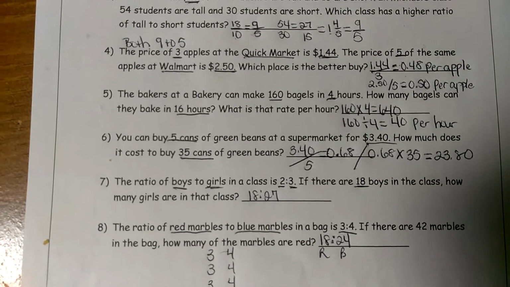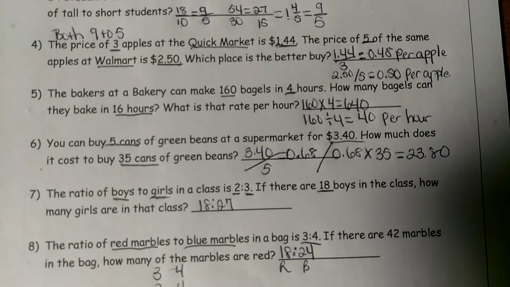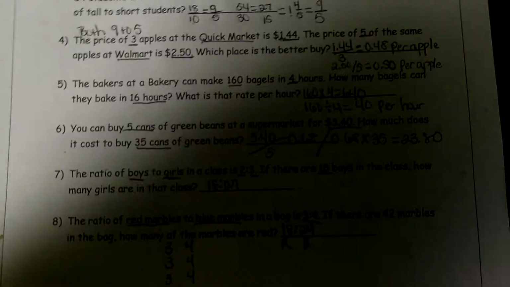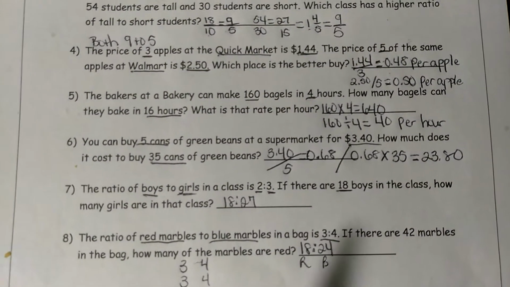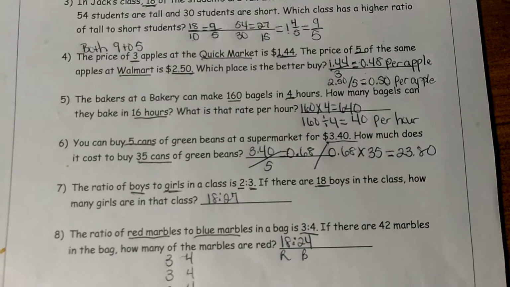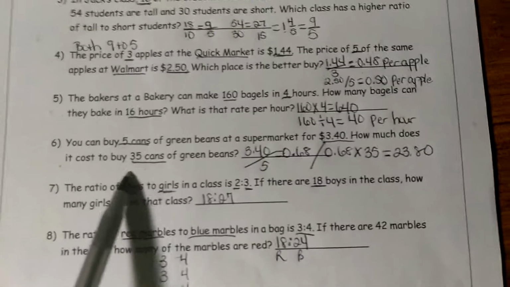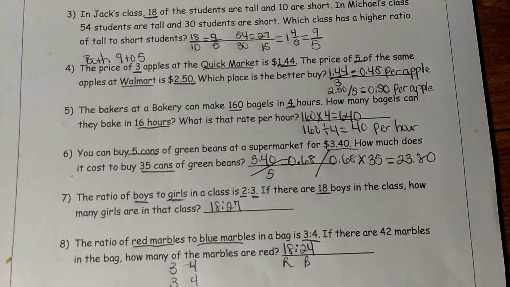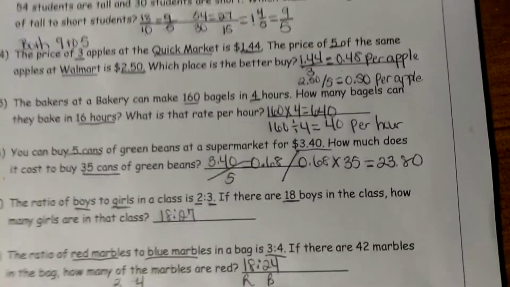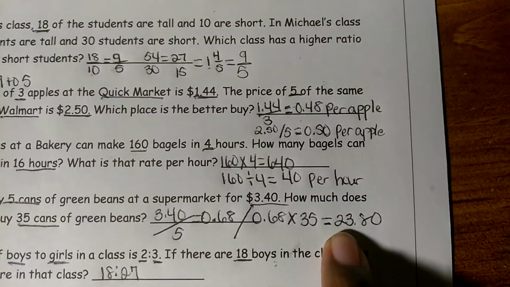Okay, the next question says you can buy 5 cans of green beans at a supermarket for $3.40. How much does it cost to buy 35 cans of green beans? So first things first, I had to do 3.40 divided by 5, and it's 68 cents. So if it's 68 cents per can, I had to do 68 times 35 to figure out how much it would be for those 35 cans. So I did 0.68 times 35, and it gave me a total of $23.80.